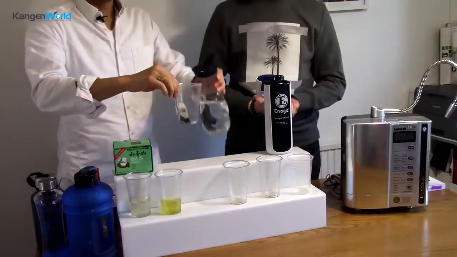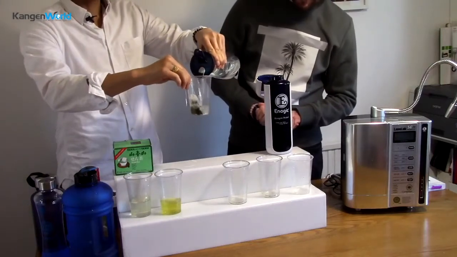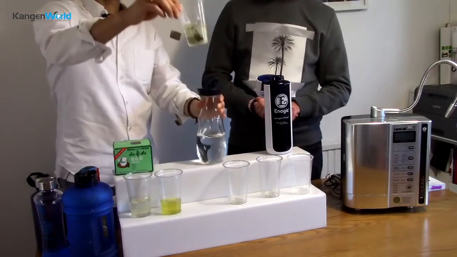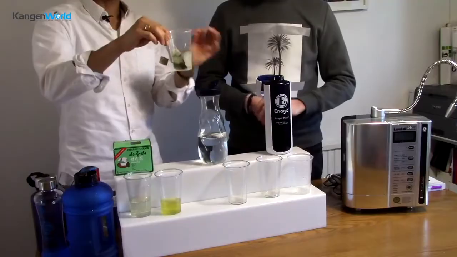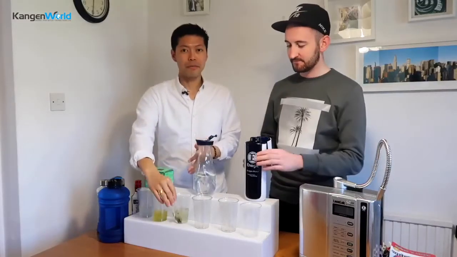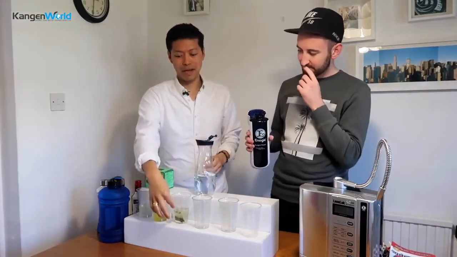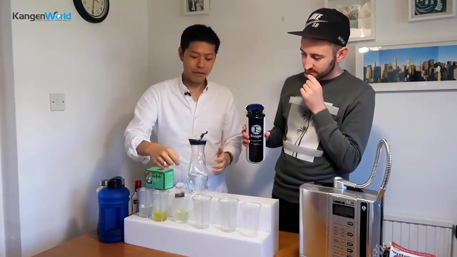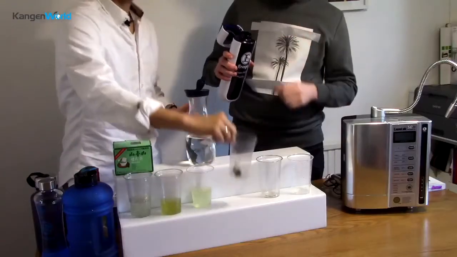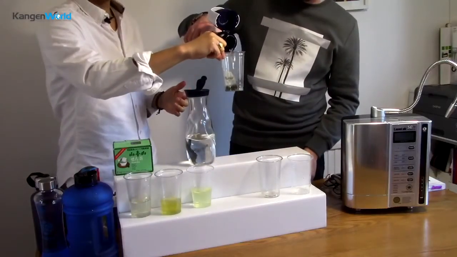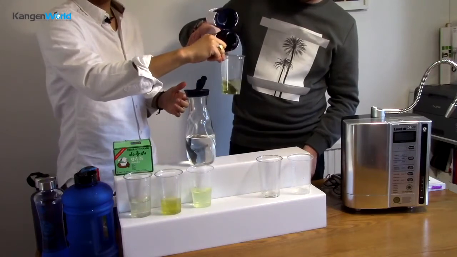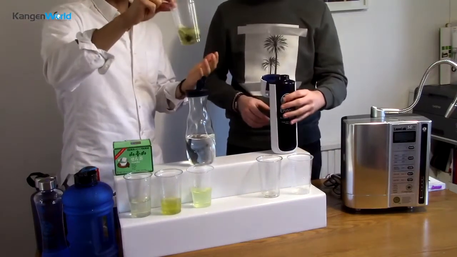So what we'll do is we'll come back on tap water, just to show you it's the same tea bag. It's not a magic trick. The molecules are too big, so it will not penetrate that tea bag. So we've just tried to make 3 cups. We'll now come back on Kangen. As you can see here, it's instant green tea.